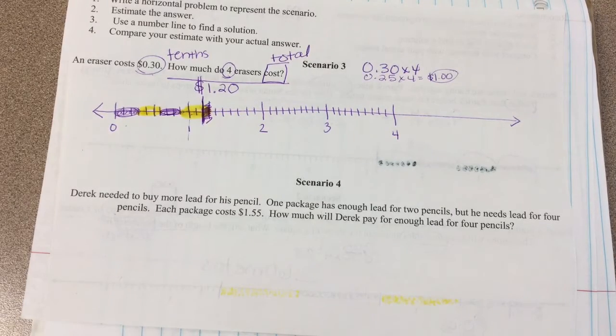So I'm interested to hear tomorrow how you think number lines are. Is it easier? Is it harder? Is it kind of the same? Which method would you prefer? The one we did yesterday for homework or the one that we're doing today? So we'll talk about it tomorrow.